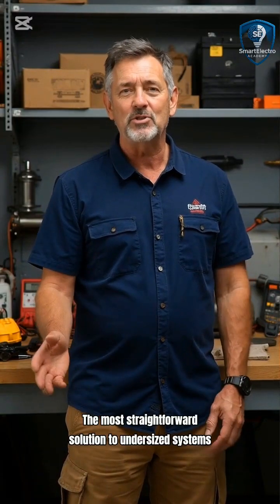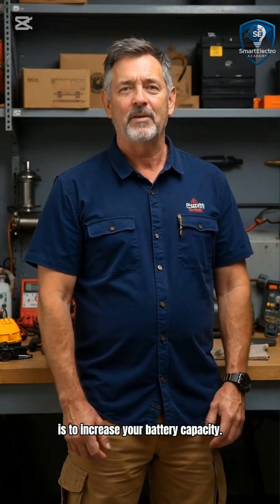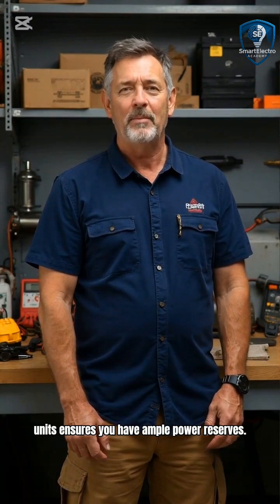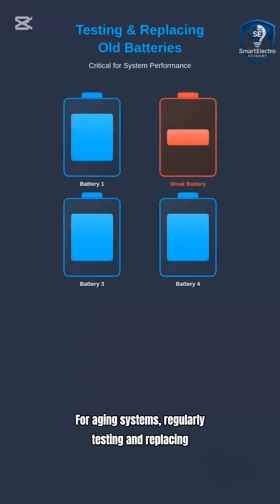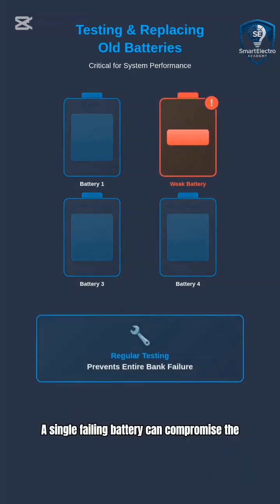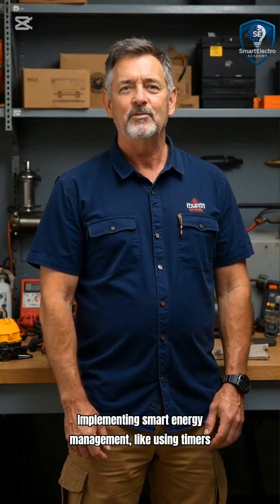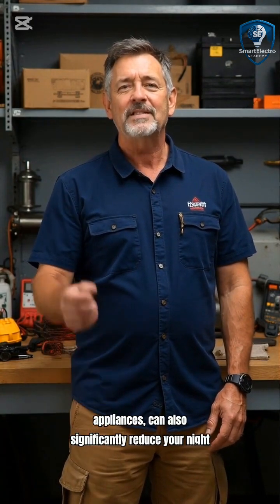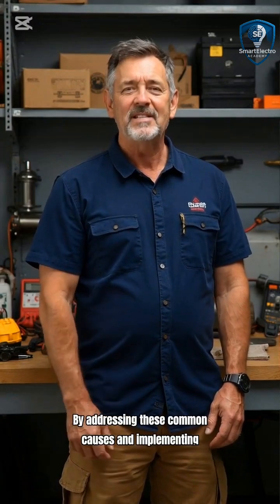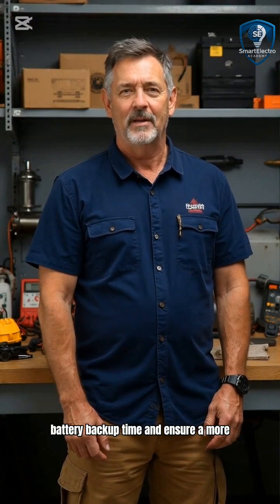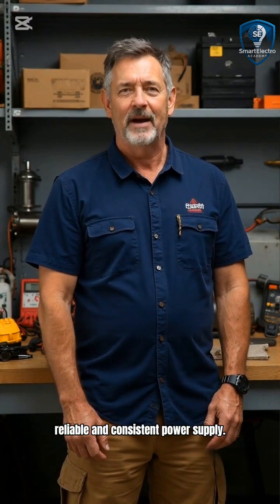The most straightforward solution to undersized systems is to increase your battery capacity. Adding more batteries or upgrading to higher capacity units ensures you have ample power reserves. For aging systems, regularly testing and replacing weak or old batteries is crucial. A single failing battery can compromise the performance of an entire bank. Implementing smart energy management, like using timers for non-essential devices or upgrading to energy-efficient appliances, can also significantly reduce your night load. By addressing these common causes and implementing these solutions, you can significantly improve your battery backup time and ensure a more reliable and consistent power supply.